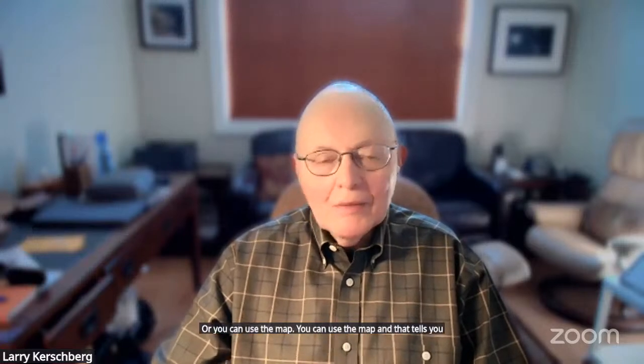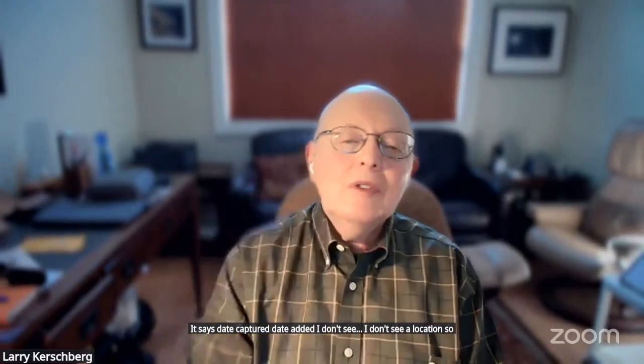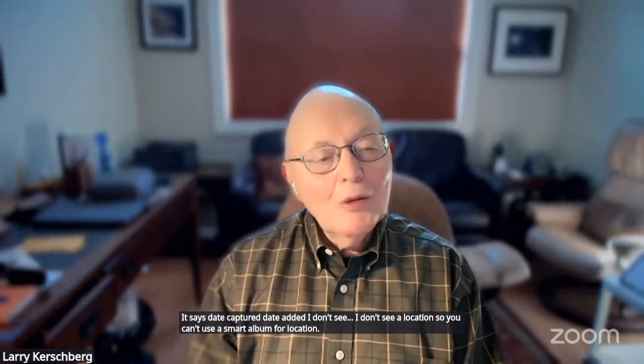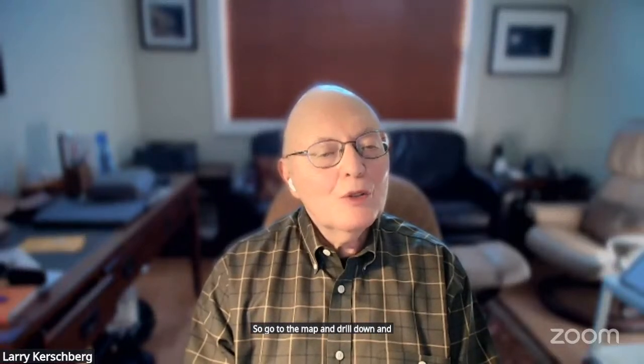Right. Or you can use the map. You can use the map, and that tells you where the photo was taken. I can find the location photos by doing the search, but I want a smart album so that when I visit New York again, all those photos will go into the smart album. Right. Let me see. I'm doing a new smart album. It says date captured, date added. I don't see a location, so you can't use a smart album for location. But there is a smart album available to you already in the maps view. So go to the map and drill down, and you'll find all the photos taken at a certain location.